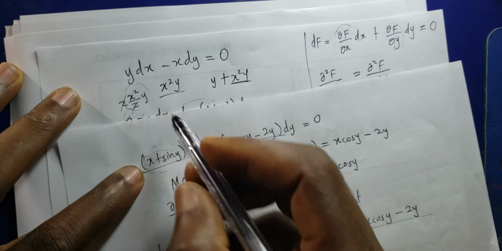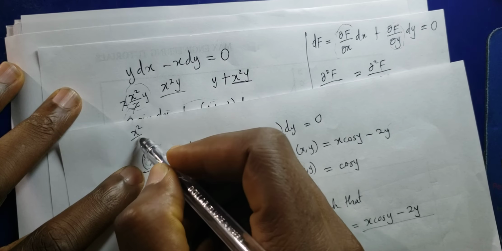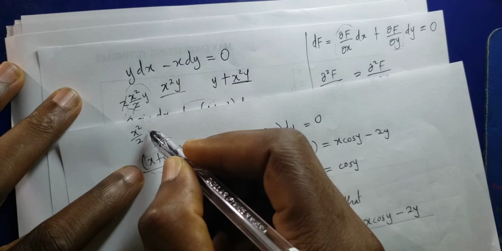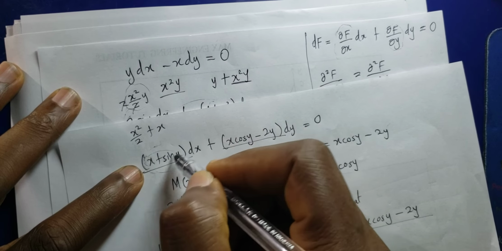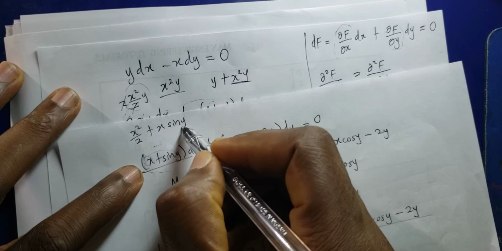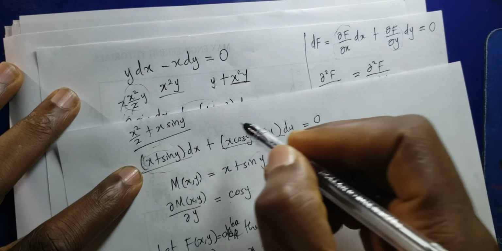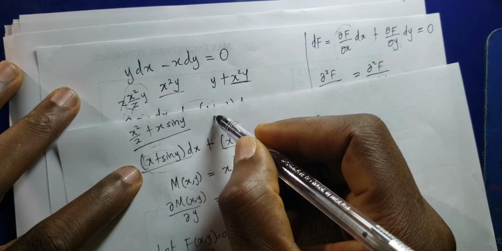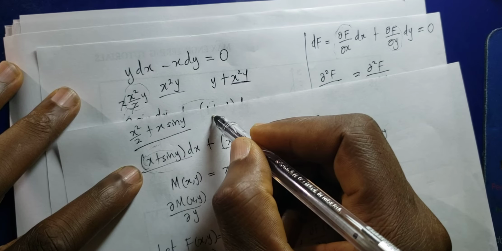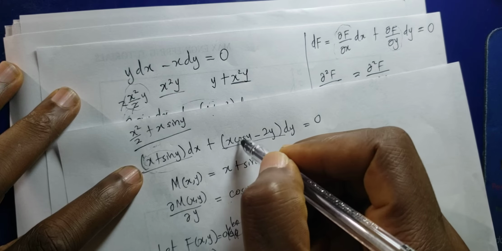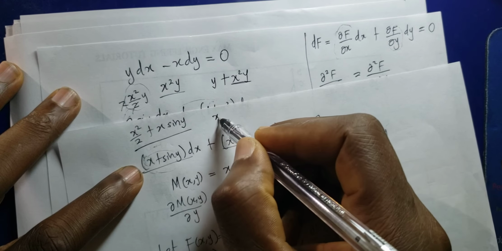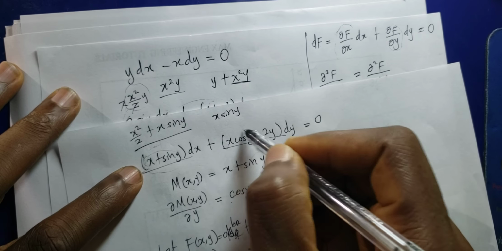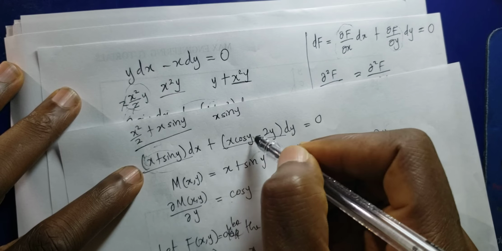We will integrate it partially with respect to x. When you integrate this with respect to x, we are going to have x squared over 2. Integrate this with respect to x, this is constant now, so this is going to be x sine y. So that's it for this part. Then you come here and integrate this partially with respect to y. With respect to y now, this is going to give you x sine y, since it is sine y that has its derivative to be cos y.